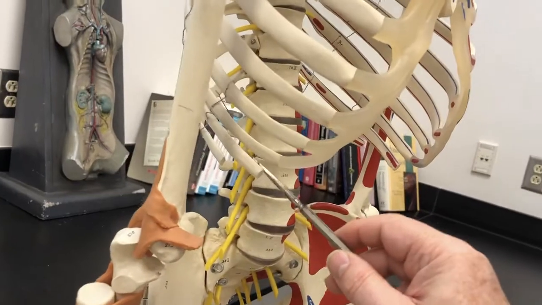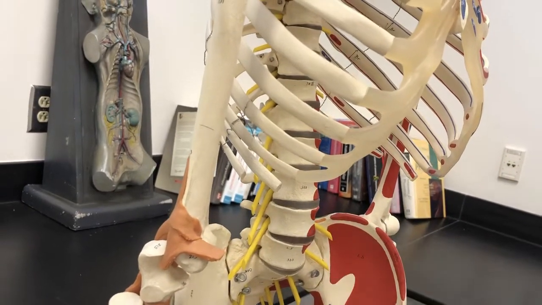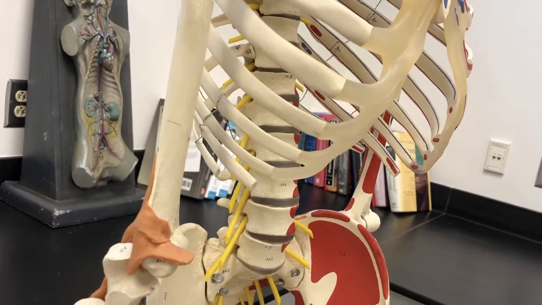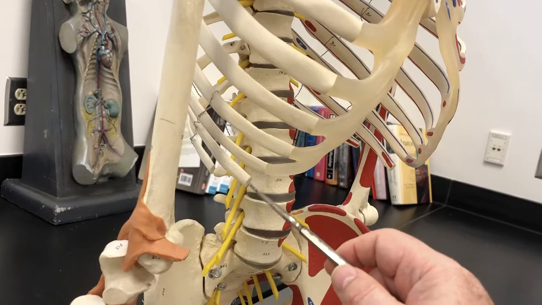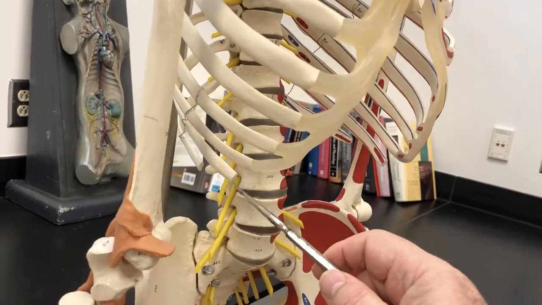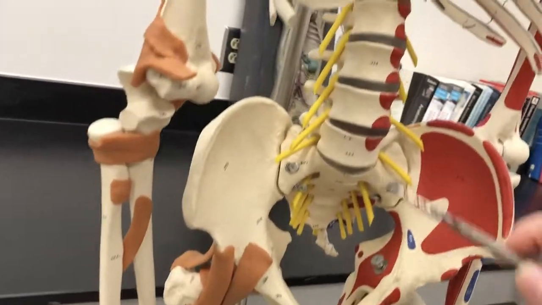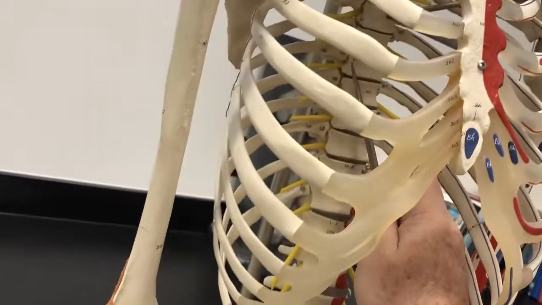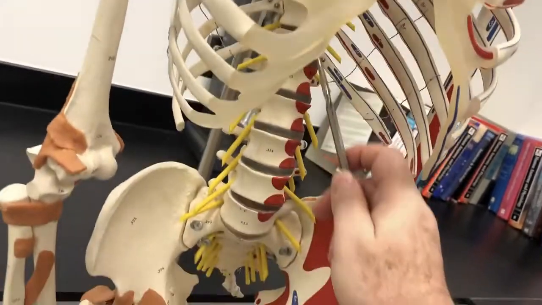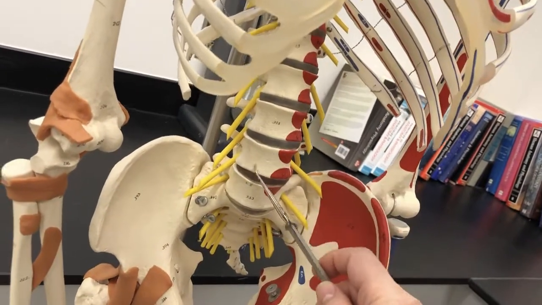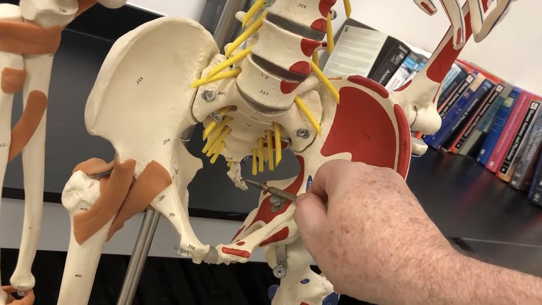And then these two down here are also false ribs because they don't connect to the sternum. And they're also called floating ribs because they don't connect to anything at all. They don't connect to the sternum at all. And in the ribs, or behind the ribs, we have thoracic vertebrae, lumbar vertebrae, that's the sacrum, that's the coccyx.